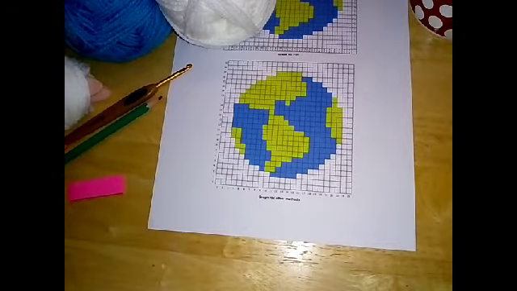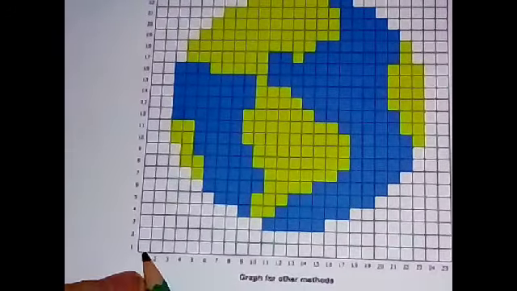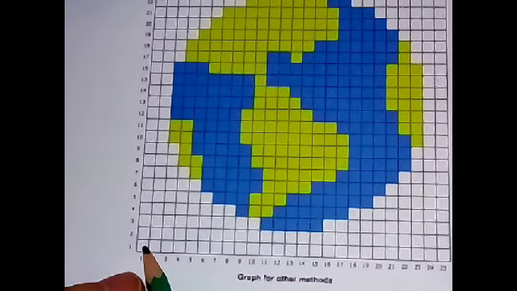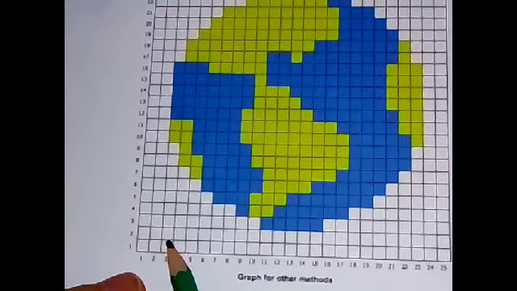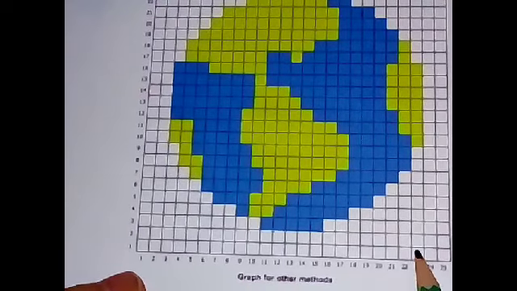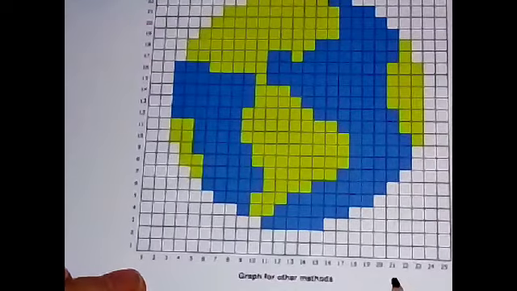So let me zoom in. Okay, so we would start with square 1, and there would be this row and this row 2 would all be white. Okay, they would all be white double crochets. Okay, so 50 on each row.